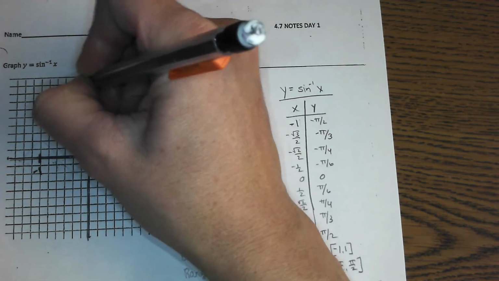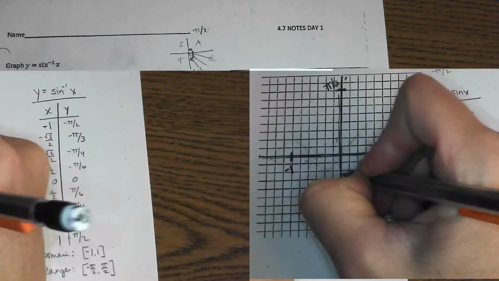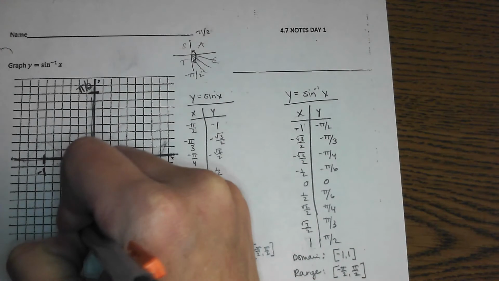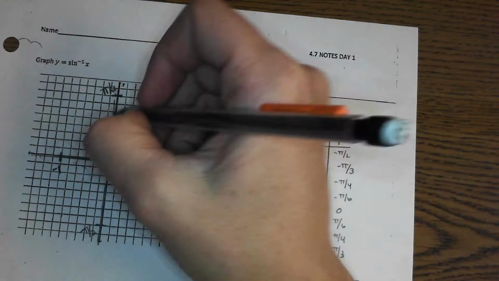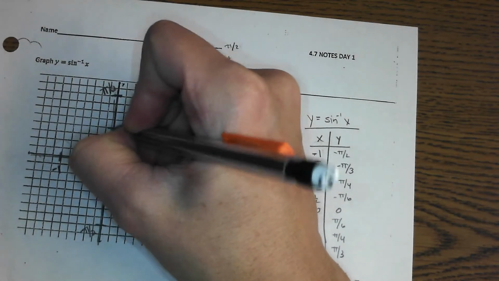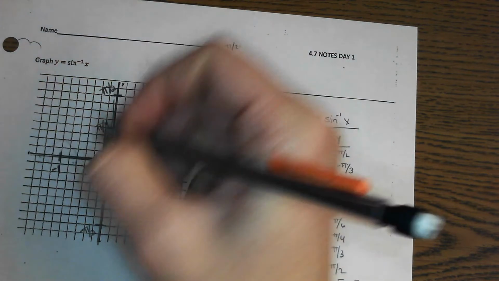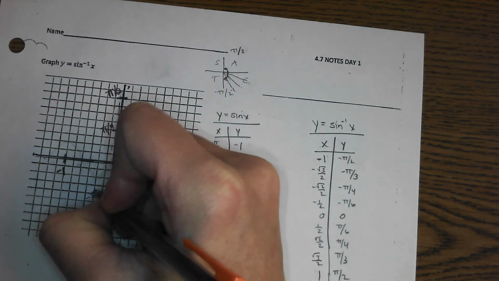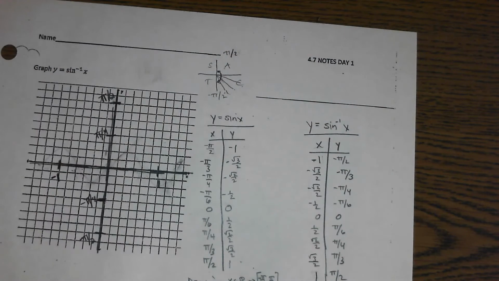I'll let that be positive pi over 2. And that, I went out 8 units. That way 4 units out is pi over 4. And then I can sort of figure out everything else accordingly.